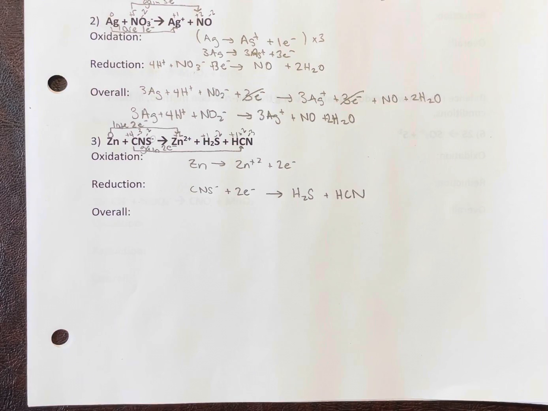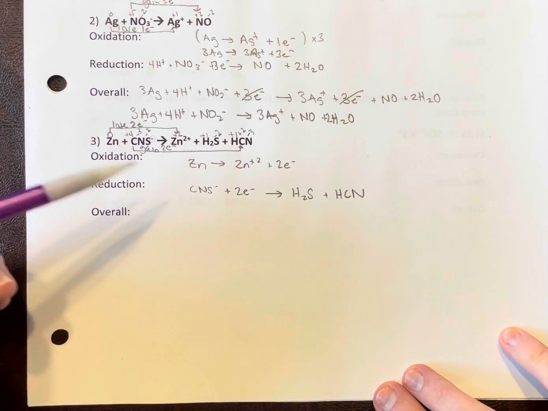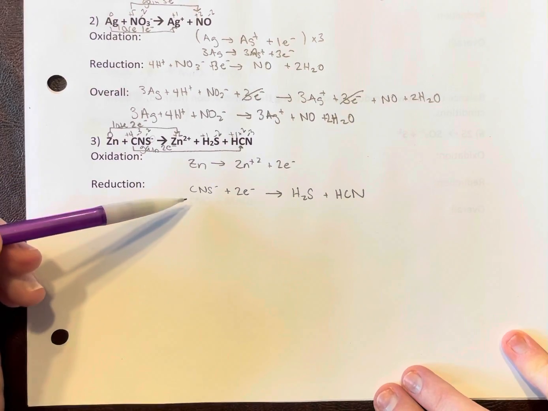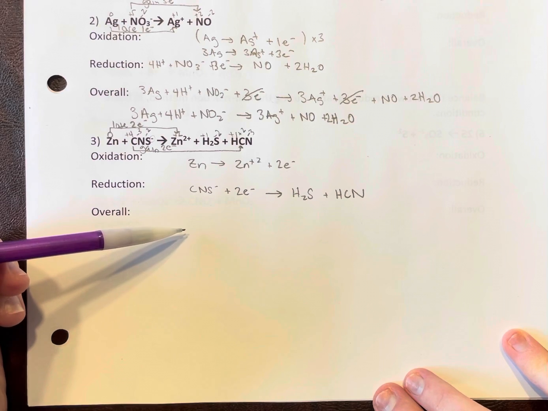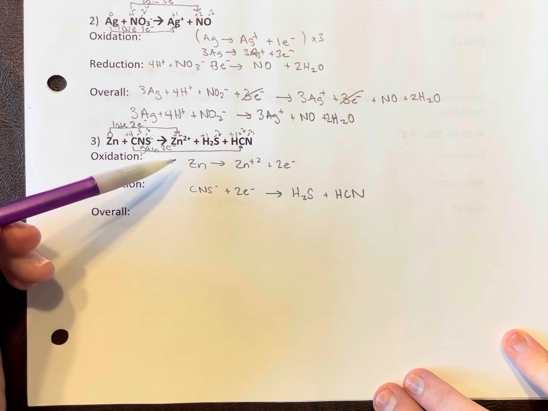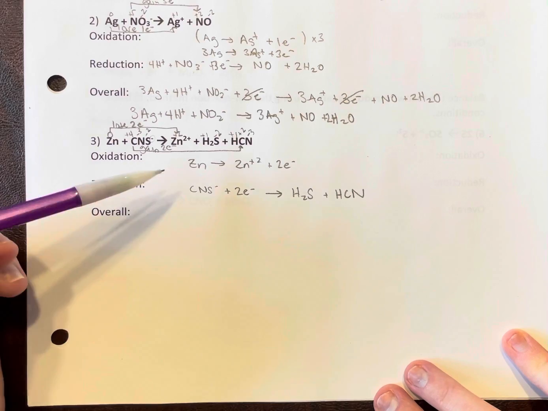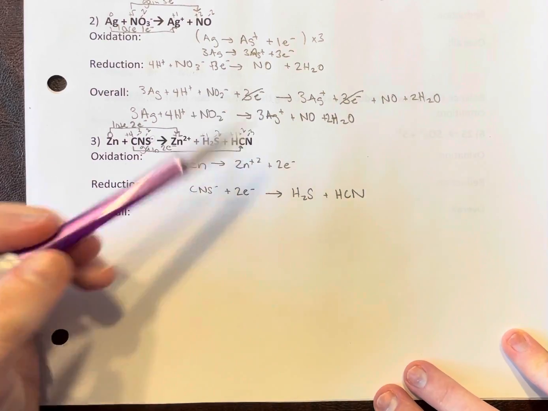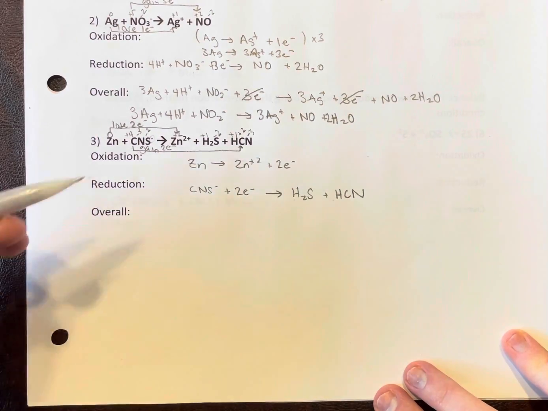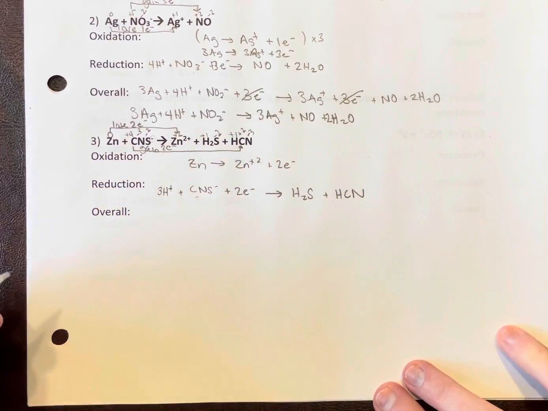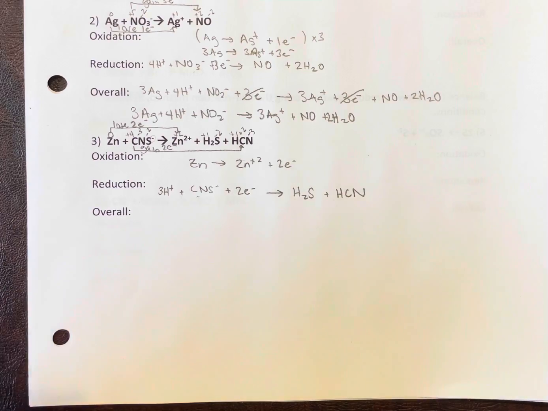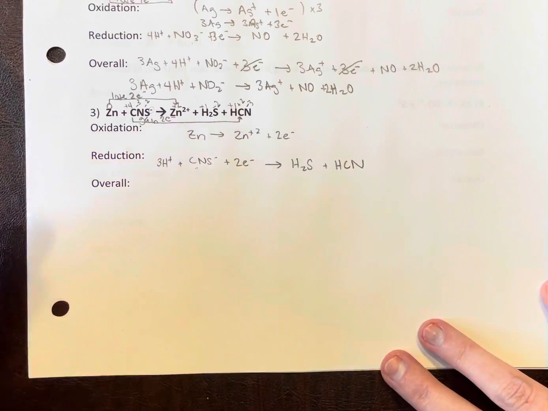Okay, so now that we have our electrons and our half reactions split, we need to balance oxygen. There's no oxygen, so that's easy. Next, we balance hydrogens with H+. No hydrogens here. 2, 3 hydrogens, no hydrogens. Remember, you balance with H+ whether you're in acidic or basic conditions.